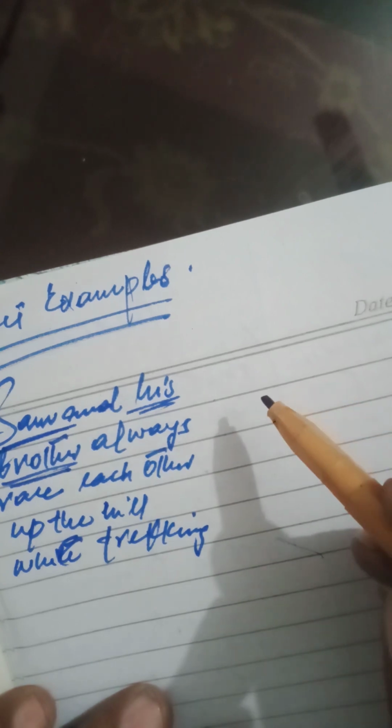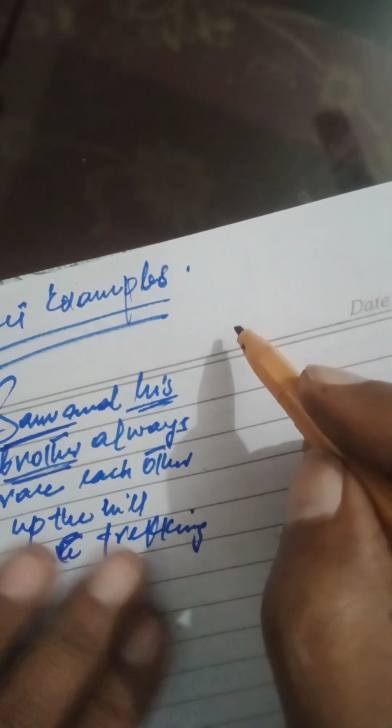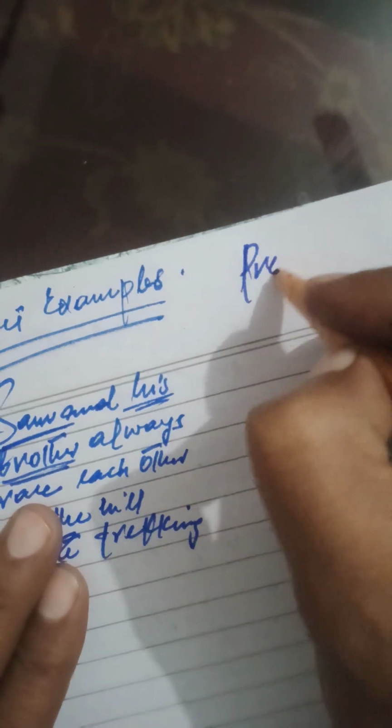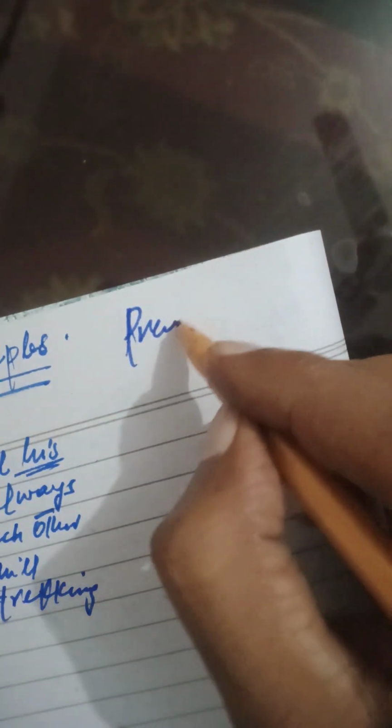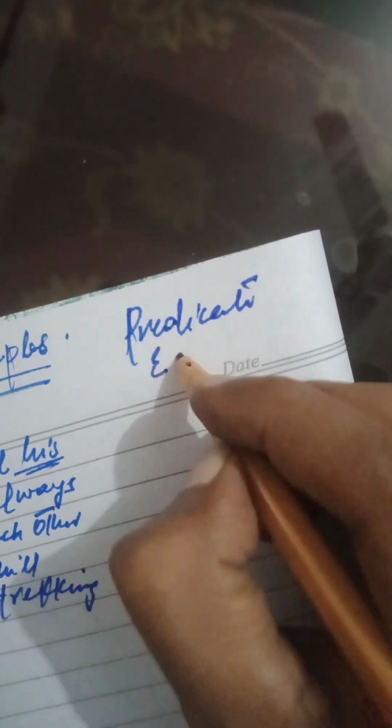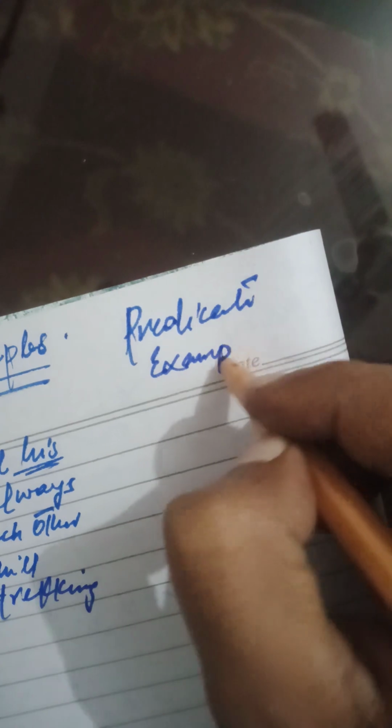And what are the predicate examples? Predicate examples.